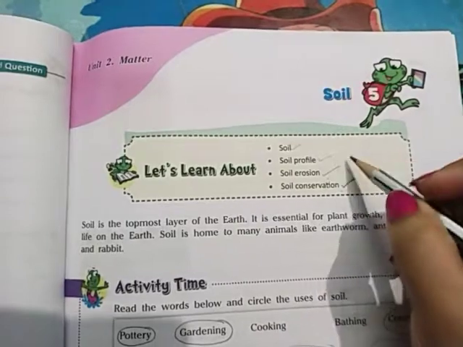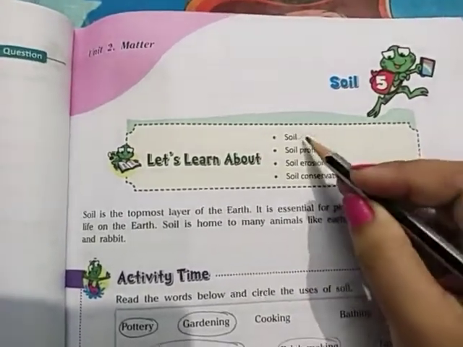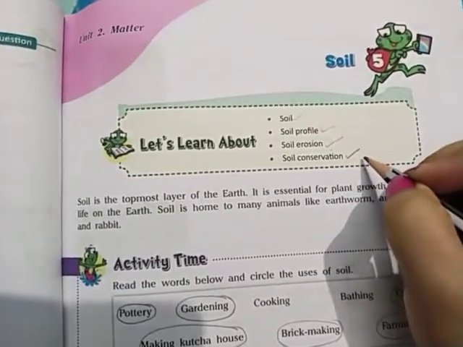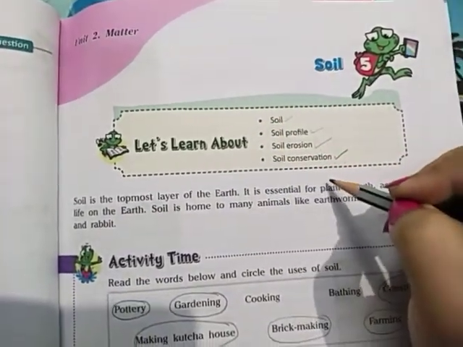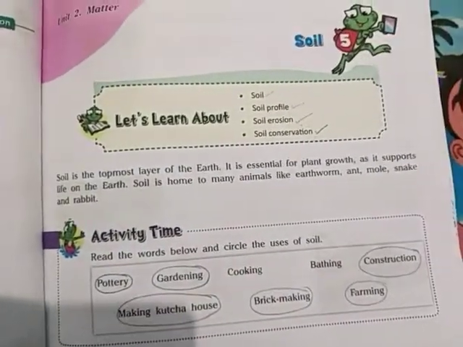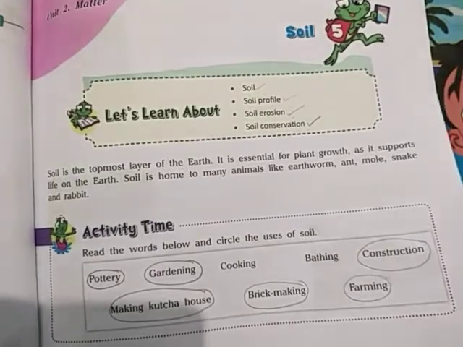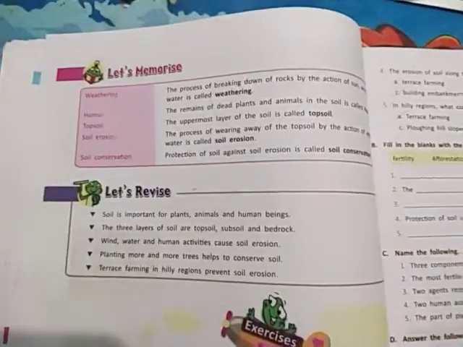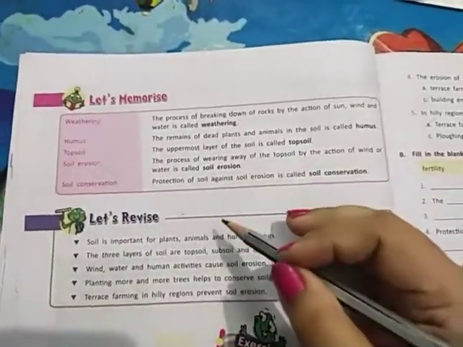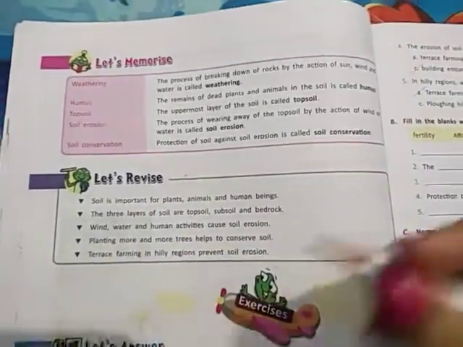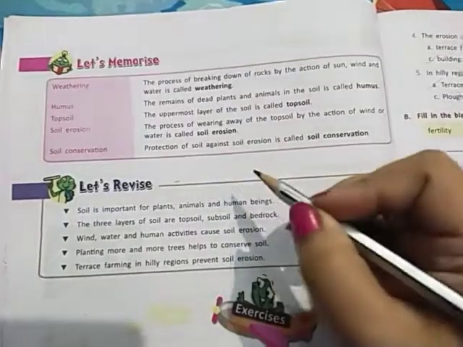As you know, we have completed these points of this chapter, that is soil, soil profile, soil erosion, and soil conservation. These points we have covered in all the previous videos. Hopefully, you have all understood them and they are clear in your mind. So, I am starting the exercise, and there are certain points which have to be revised again, as they are important for this chapter. So let's revise.